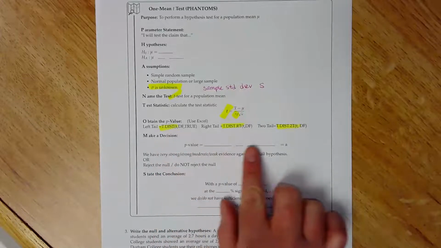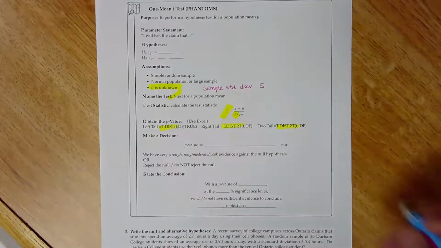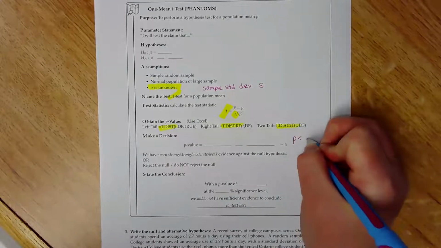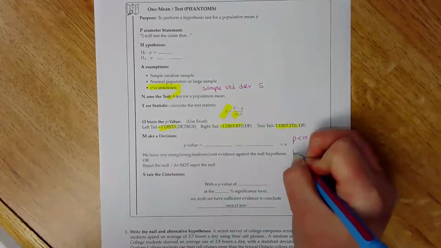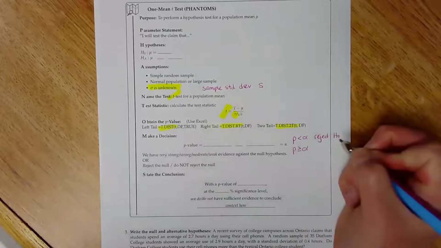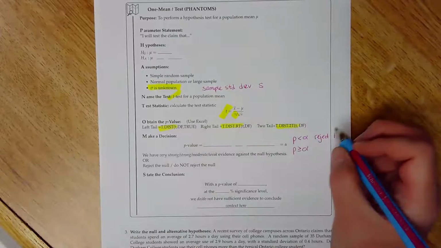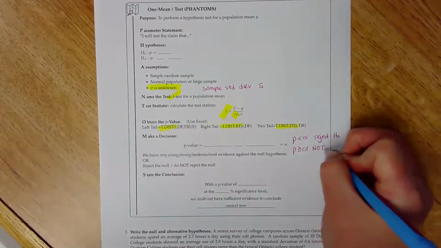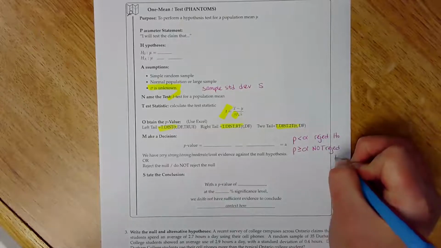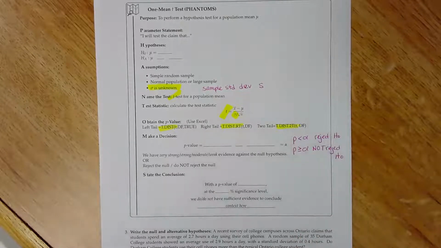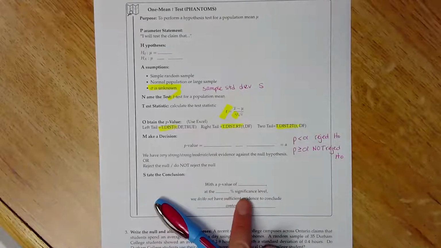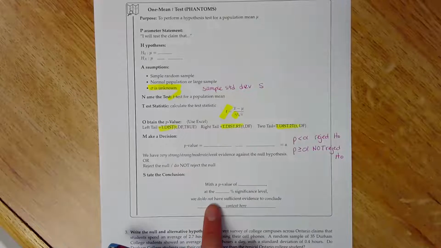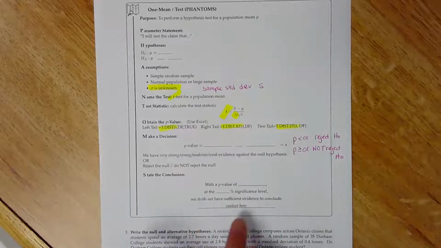And then make a decision, the same things still apply here. So if p is less than alpha, we're going to reject the null. And if p is greater than or equal to alpha, so in other words, if p is not less than alpha, then we do not reject the null. And then you're going to state your conclusion. So with a p-value, you'll list your p-value, you'll give the significance level, and then either we do or do not have sufficient evidence to conclude whatever it is that we're looking into.